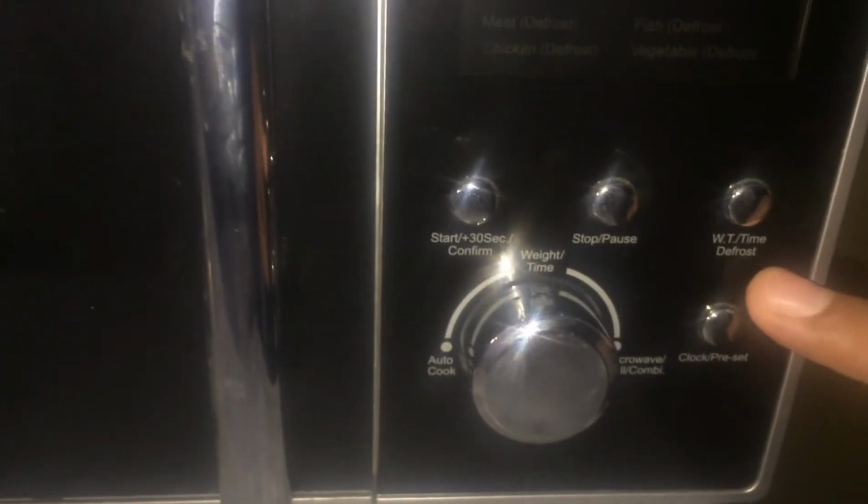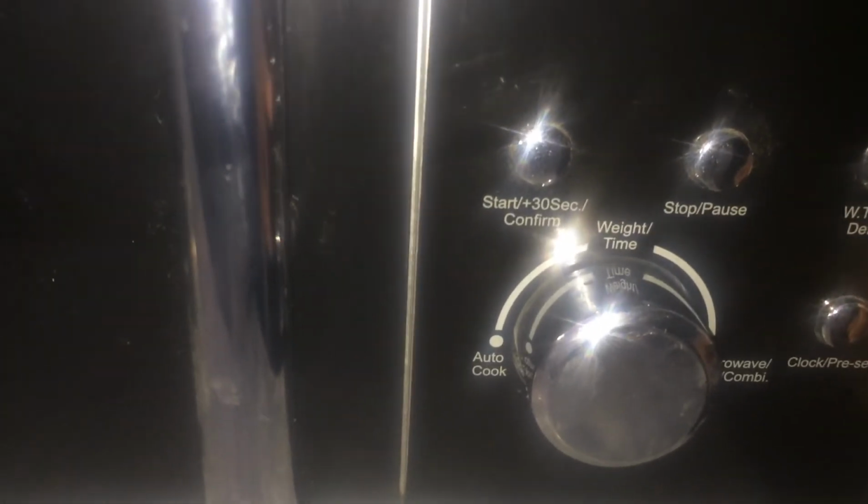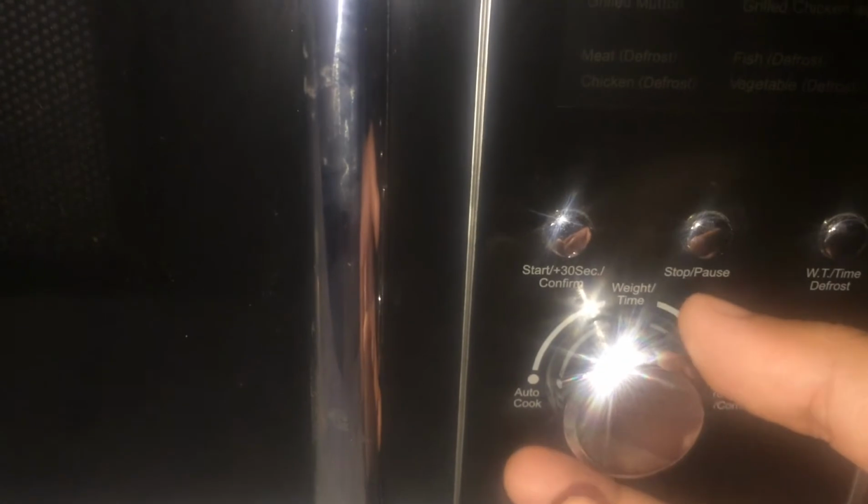So again, these are other labels that this particular button determines: the heating time based on your defrost, and this is clock and preset. This wheel again is very confusing, because just moving it down to this side changes different kinds of heating process, which can be done through this.